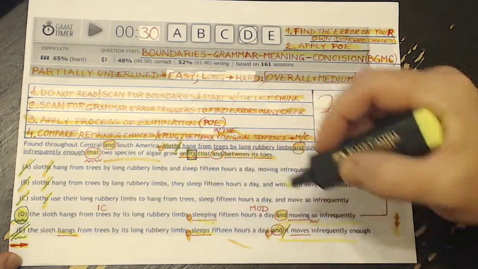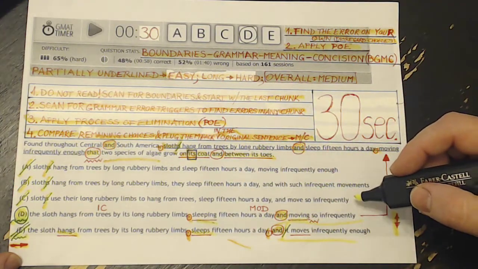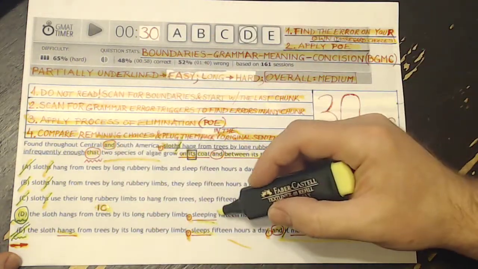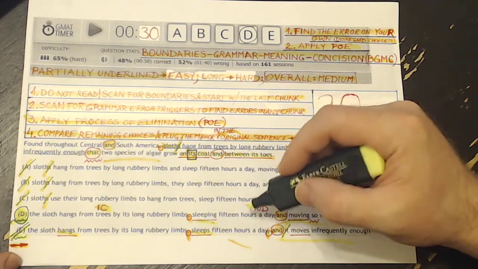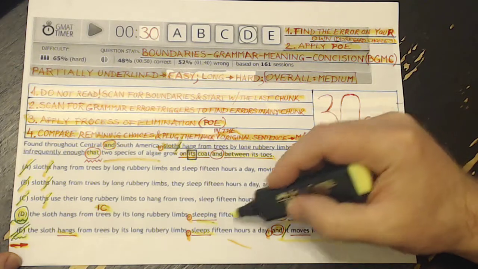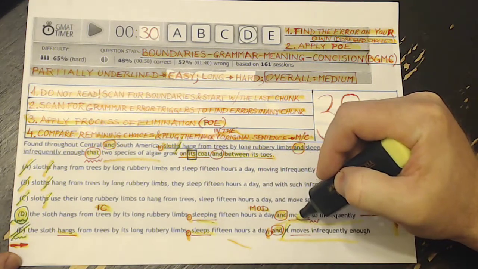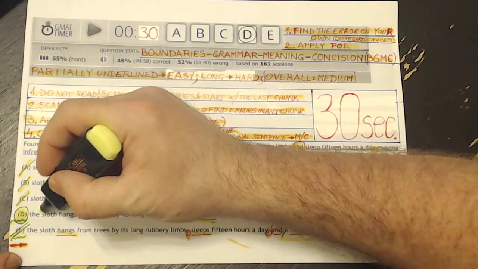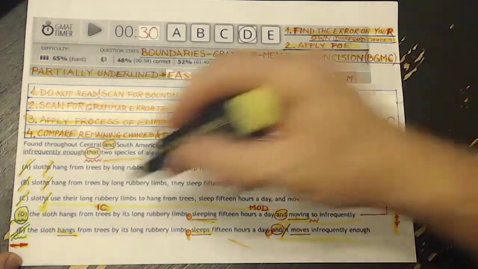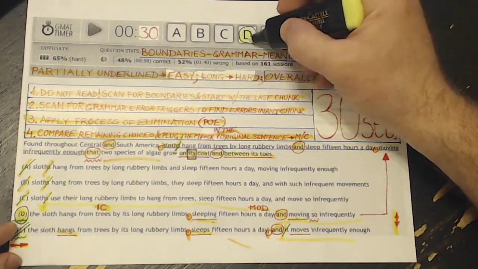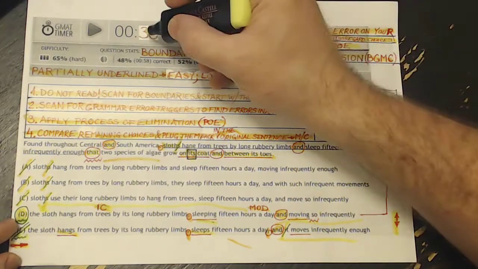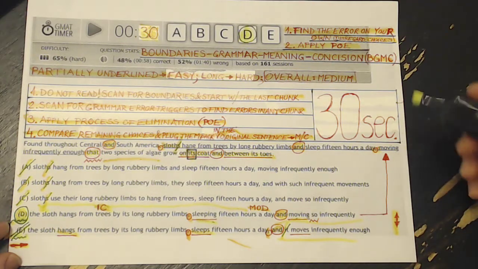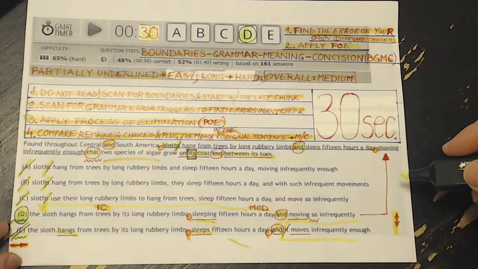So yes, sleeping and moving are parallel in form, and then the sloth hangs from trees, and so on, it's an independent clause. The phrase starting with sleeping is a gerund, so it's a modifier, and this modifier, sleeping and moving, properly refers back to the sloth in the previous independent clause. So it's absolutely correct, and I wound up with choice D in 30 seconds. Now, of course, I had to explain it, that's why it took me longer.